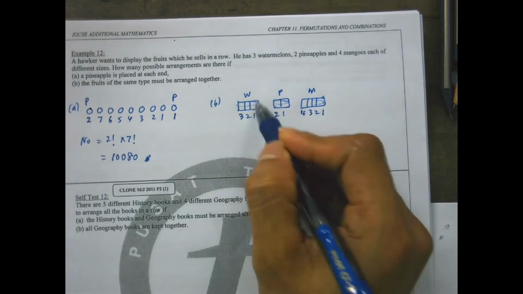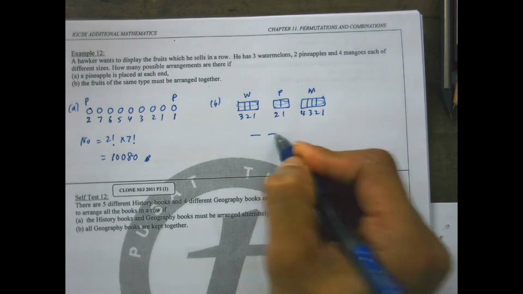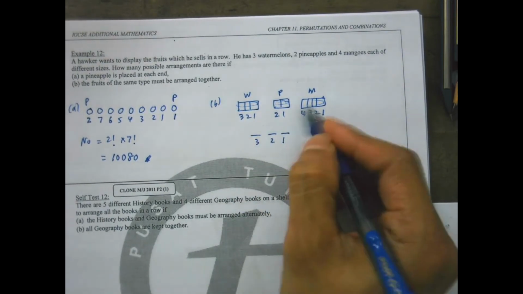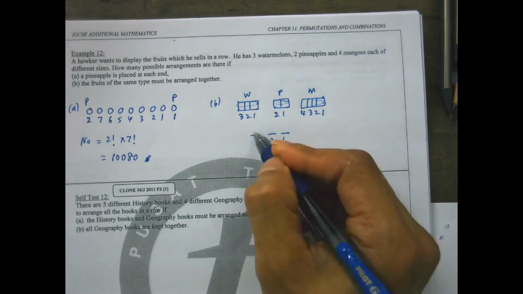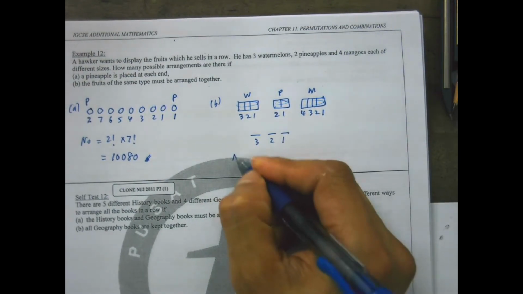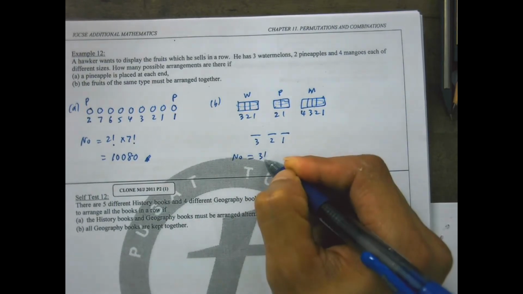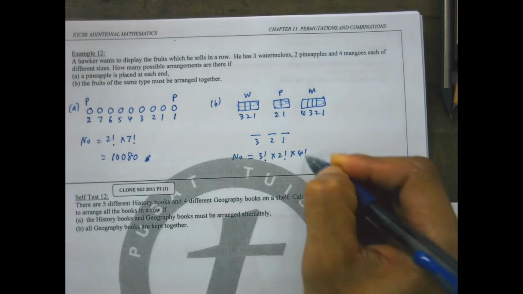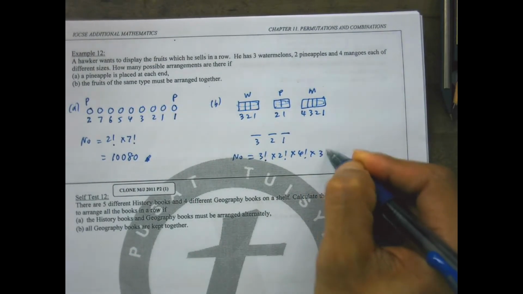How many ways to put these 3 blocks in a row now? 3, 2, 1. Remember, this is tie together. There are 3 blocks now. So there are 3, 2, 1 ways to arrange them. So the number of ways is what? 3 factorial ways to arrange the watermelons, 2 factorial ways to arrange the pineapples, 4 factorial ways to arrange the mangoes, 3 factorial ways to arrange them together.